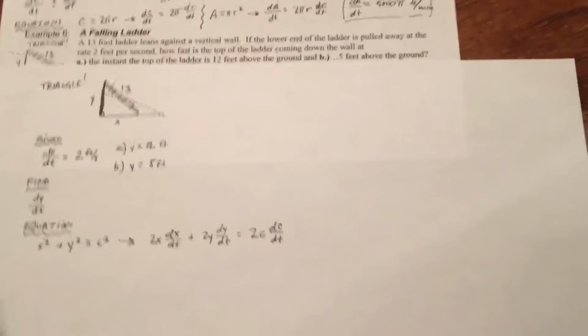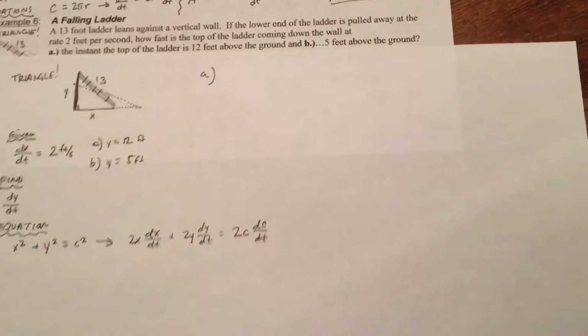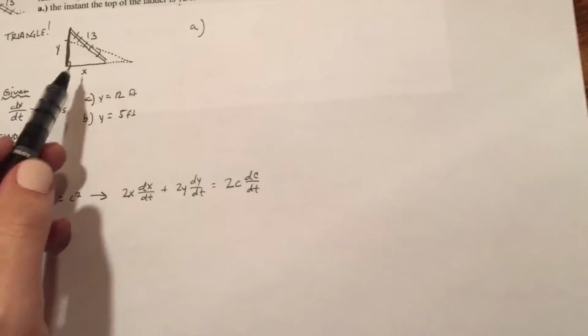Okay, now we have everything to solve this problem. So let's do part A. And for these, since x and y are dependent on each other with all these sides, we're actually going to have to draw our own triangles, right?